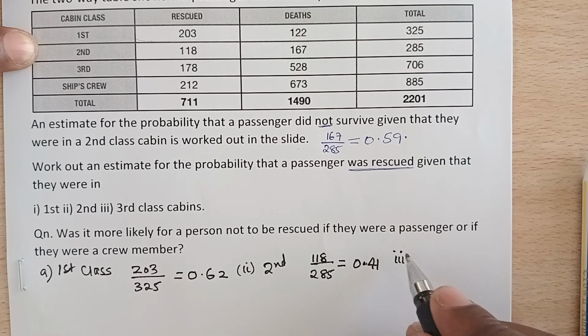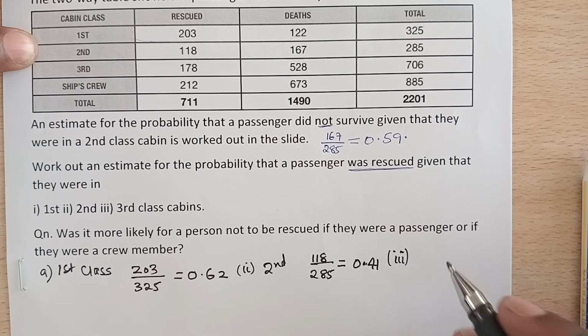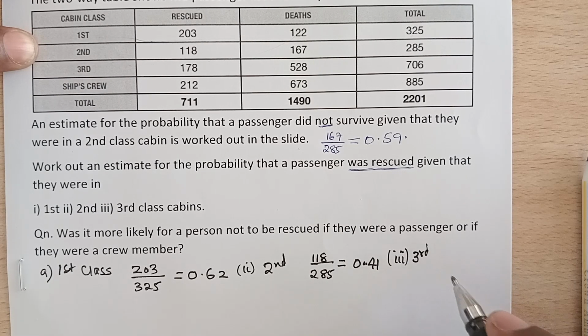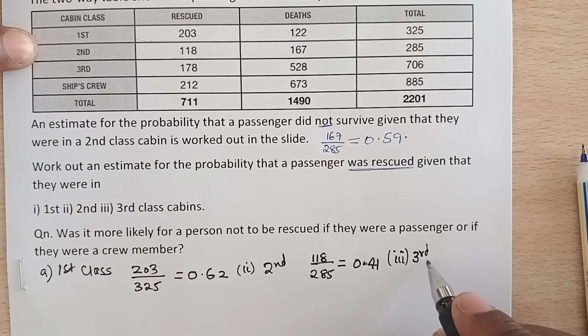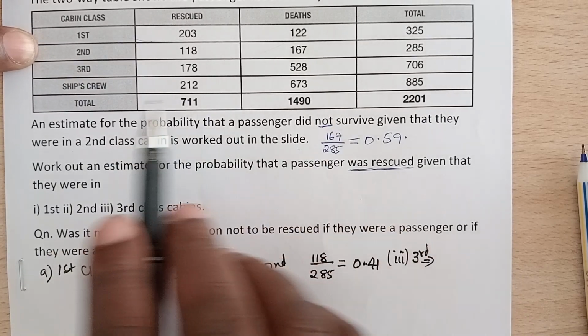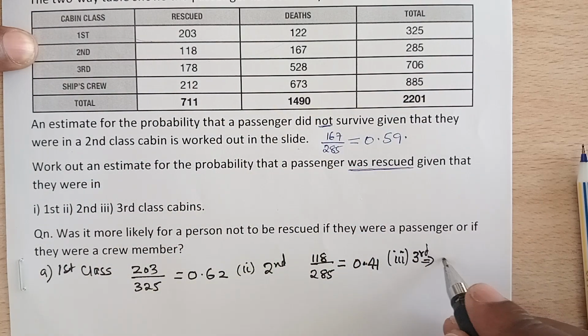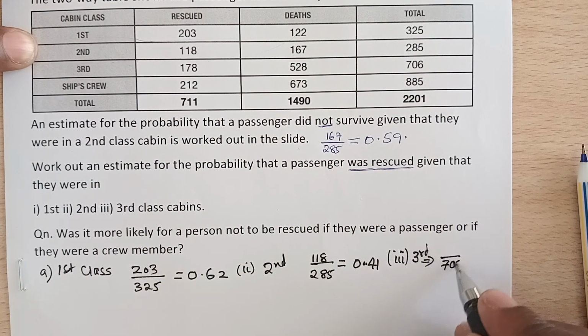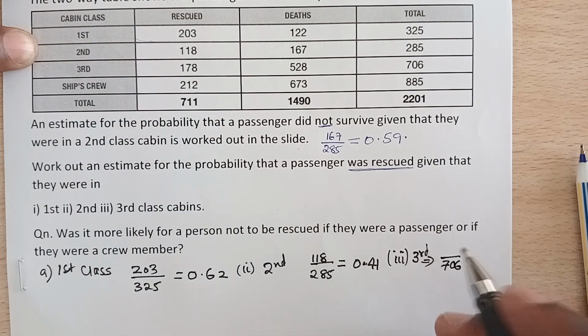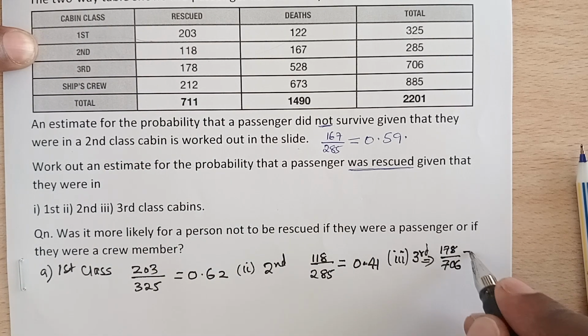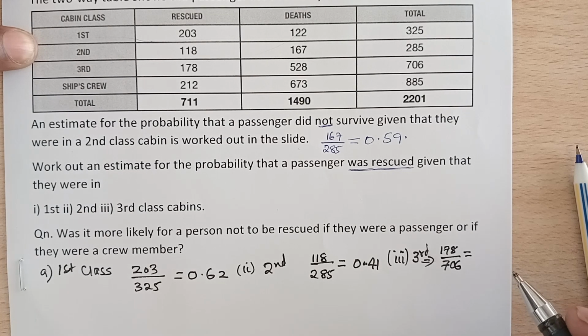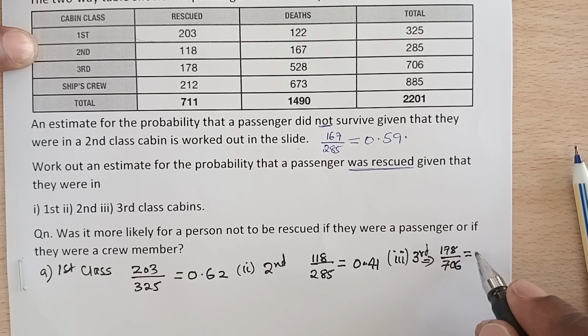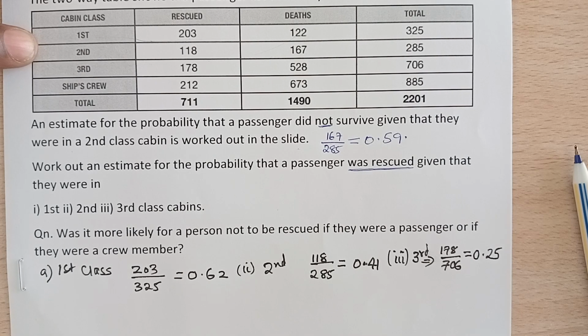And part 3 of the same question, given that the passenger was in the third class. In the third class, we had 706 passengers. Out of those, only 178 were rescued, and the probability of being rescued if you are in the third class is just about 0.25, and those are the solutions to part A of the question.